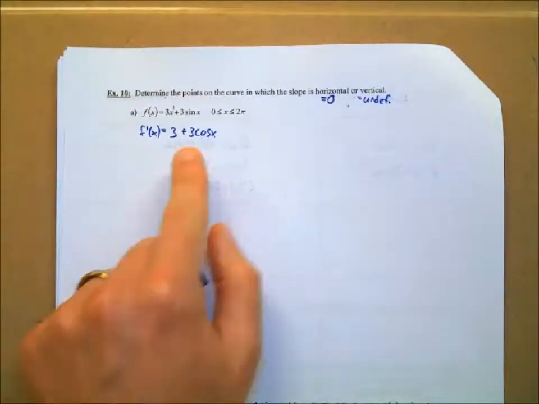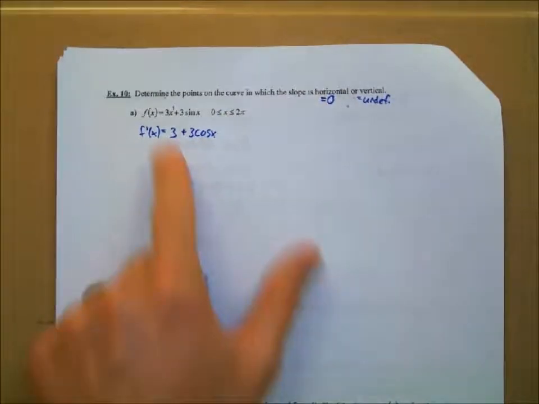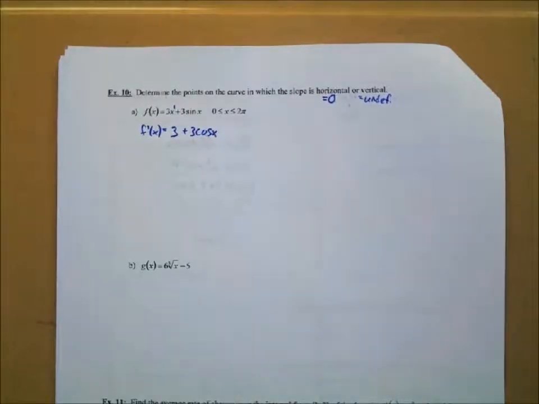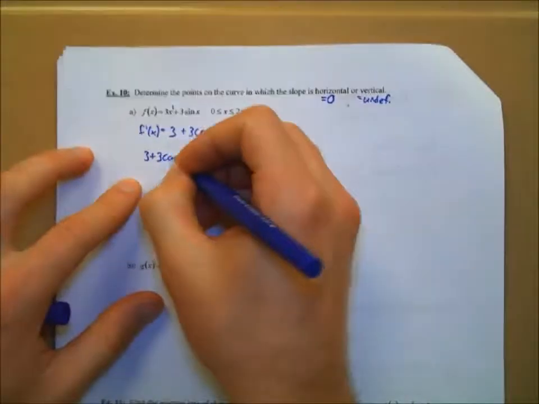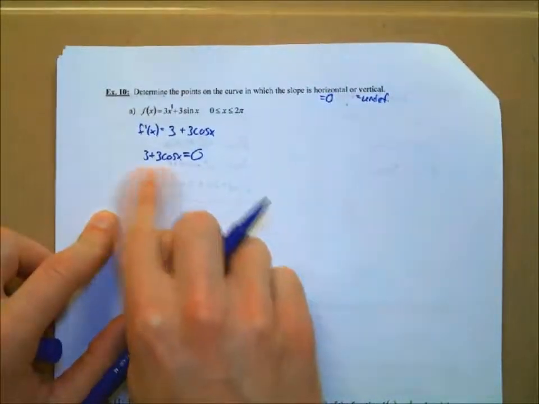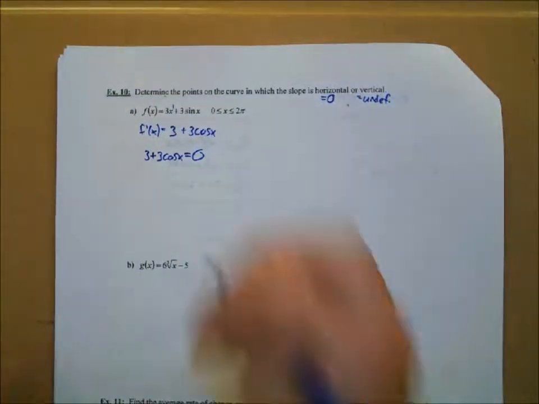Okay. So how can we use our derivative to determine when our slope is equal to 0? What should we do here with our derivative? Set it equal to 0. 3 plus 3 cosine x. Setting it equal to 0 allows us to say, okay, here's our slope. When does it equal 0? For what x values? Well, we're going to solve this equation now.